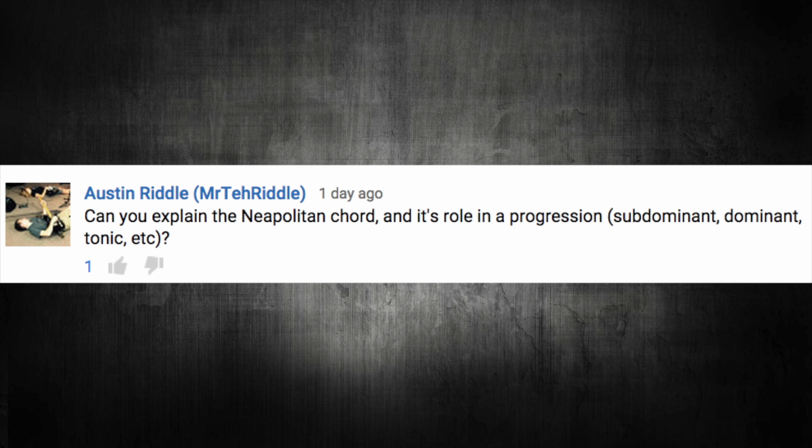Subdominant, dominant, tonic, etc. So for those of you who don't know those words, subdominant, dominant, they come from classical music theory, right? Subdominant would be your 4 chord and dominant would be your 5 chord. We know dominant because we still use that one in jazz and pop music and everyday music. So it's much more common than, say, subdominant or mediant or submediant, those types of terms, unless you're in that genre. But I digress. So the Neapolitan chord, again, it comes from the classical era.